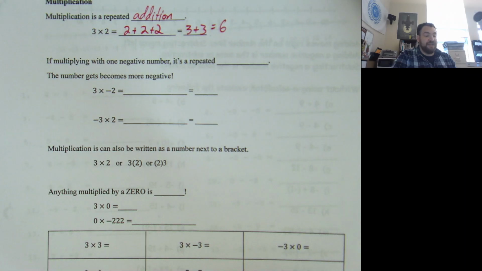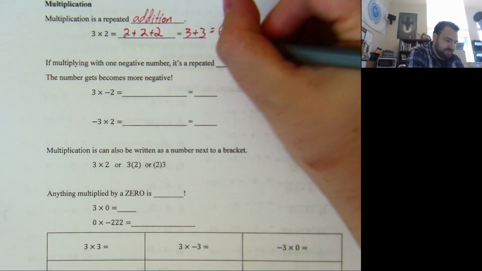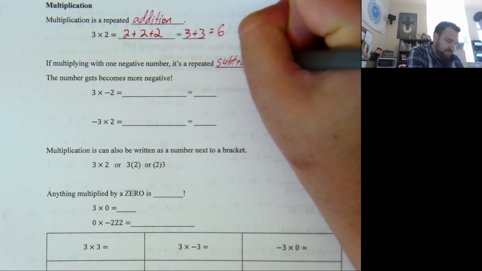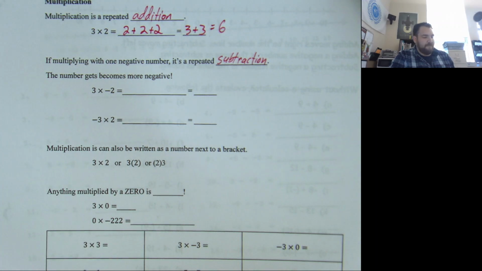If one of the numbers is negative that you're multiplying, then we're not doing repeated addition, we're doing repeated... Nope. Repeated multiplication is exponents. Sorry? Subtraction. So the number that you have gets more and more negative.